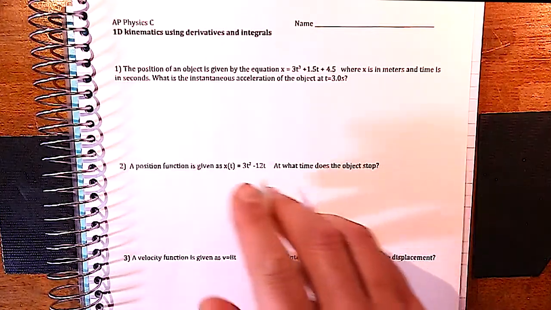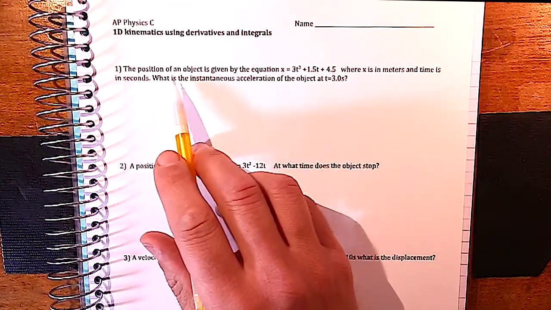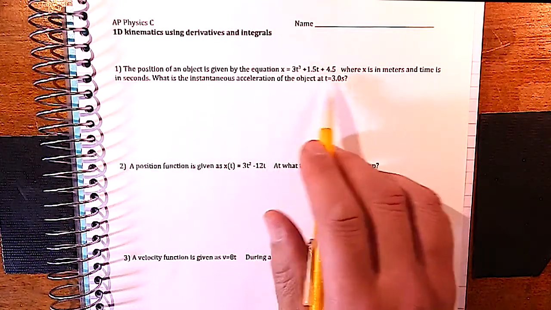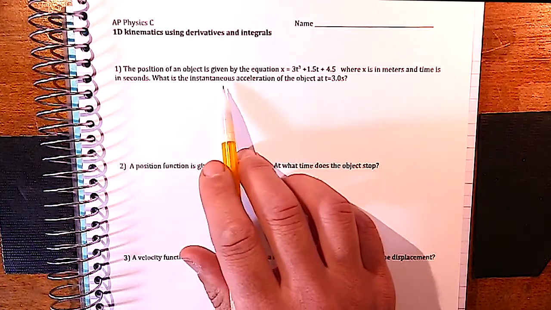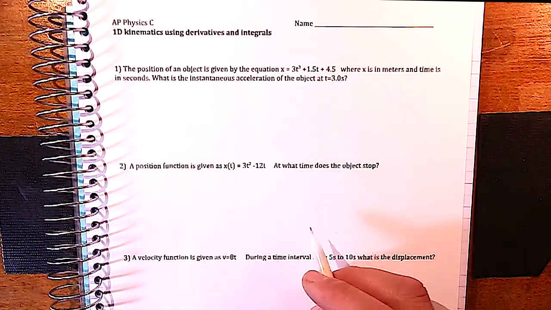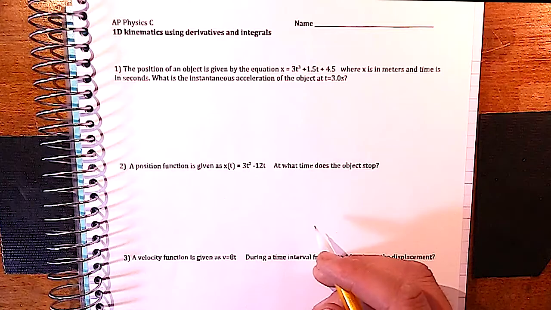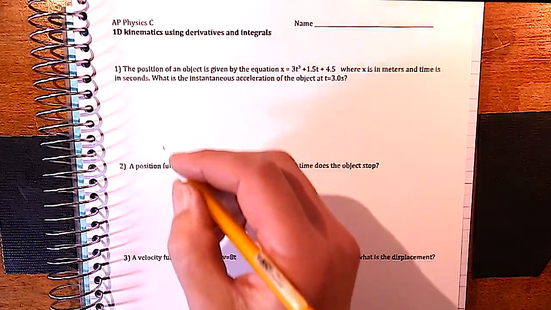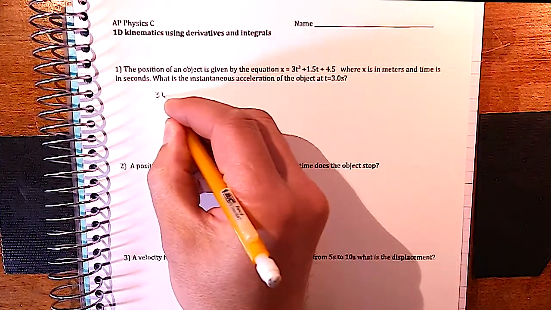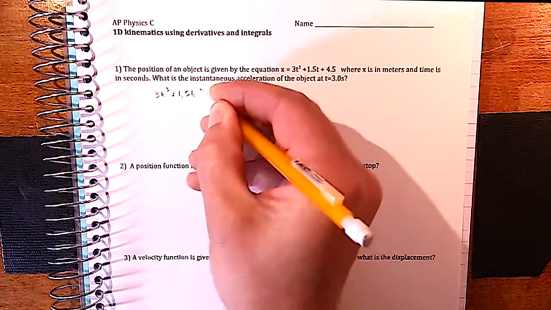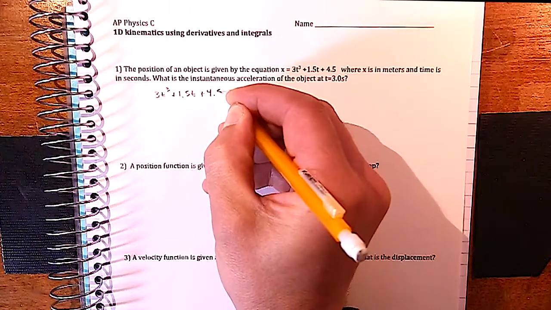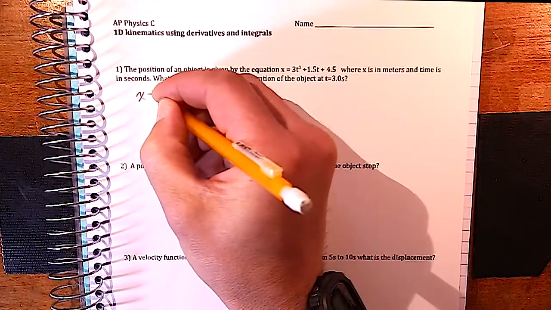Okay, so the first question says we have the position of the object given by this equation, and the question is, what's the instantaneous acceleration of the object at 3 seconds? So our equation, 3t cubed plus 1.5t plus 4.5, that's x.